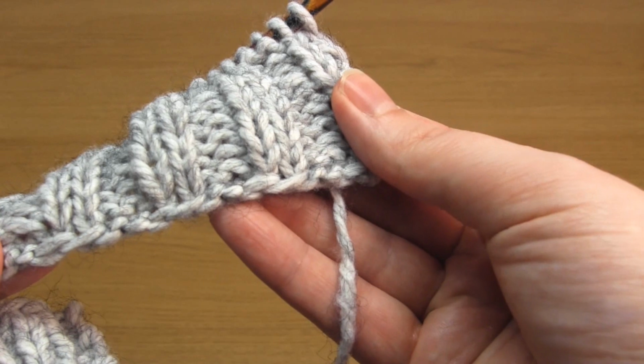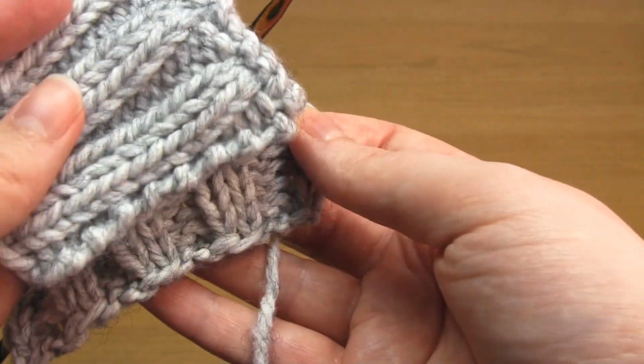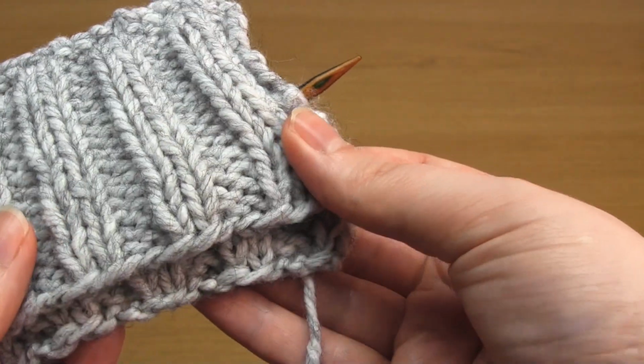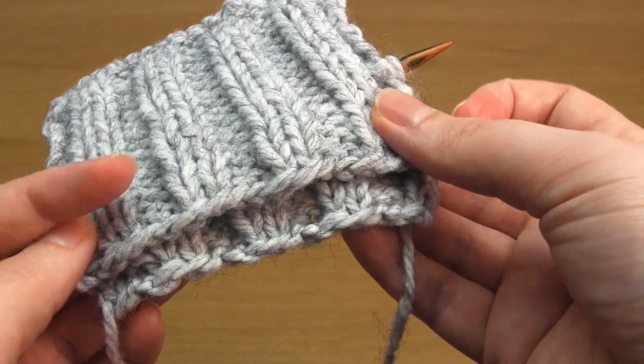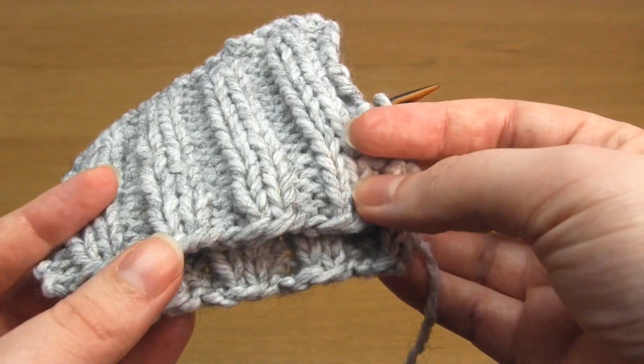If you compare this edge to the standard long-tail cast-on edge, you'll see that this alternating cast-on blends in a lot better with the knitting. So it's really personal preference if you want to use this cast-on or not, but I think it's worth the effort, especially for a stitch like ribbing.